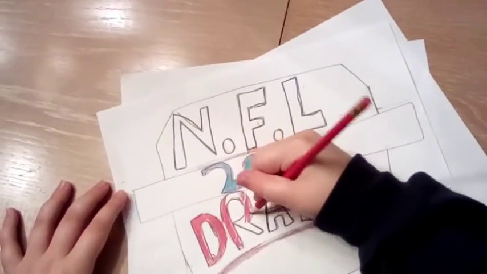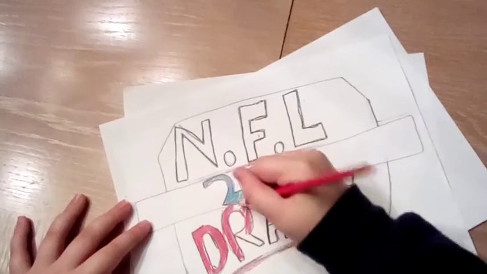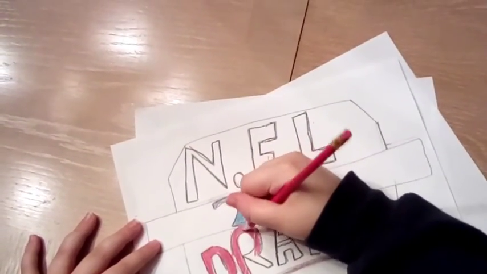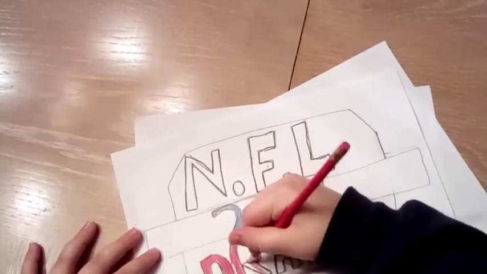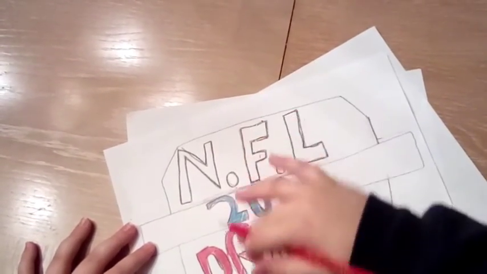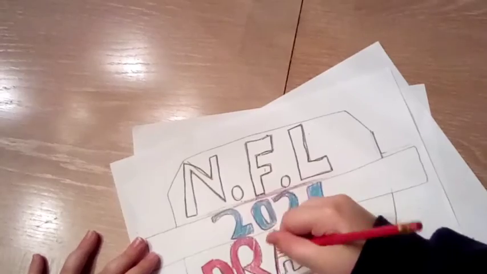And the letters in the middle, since they're not blue like the NFL and the draft will be, it will make that pop, or sorry, excuse me, they're not red. So it'll be red, blue, red. So it'll kind of pop in the midst of it.